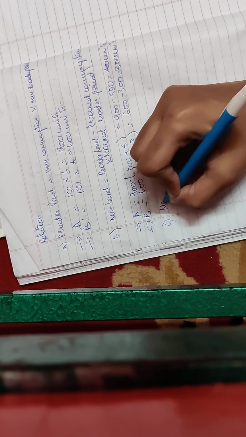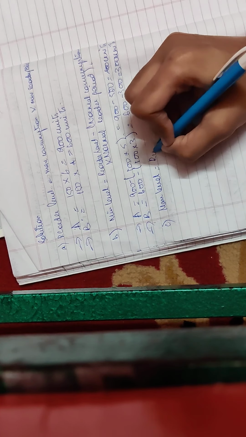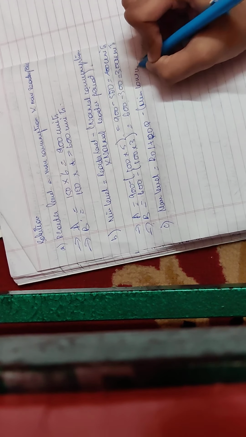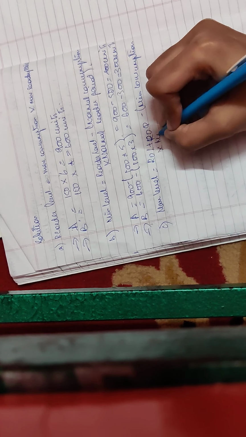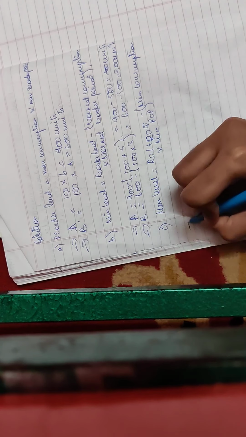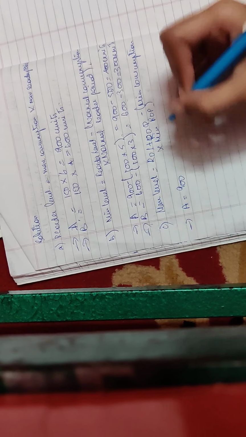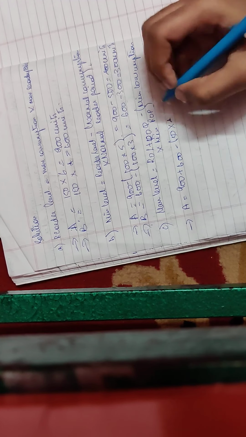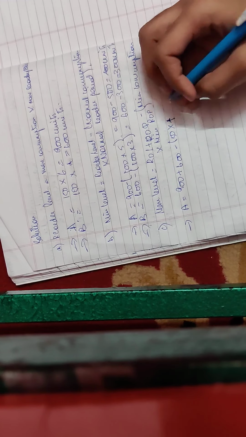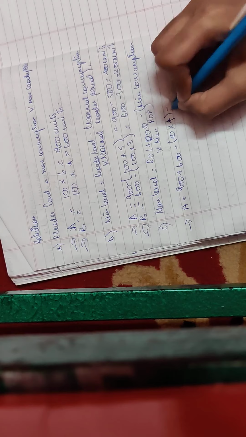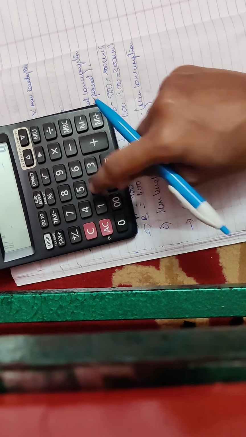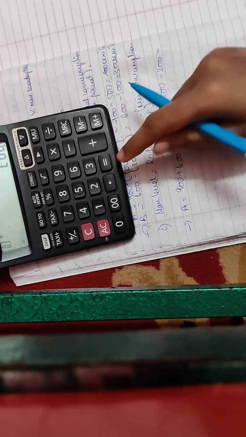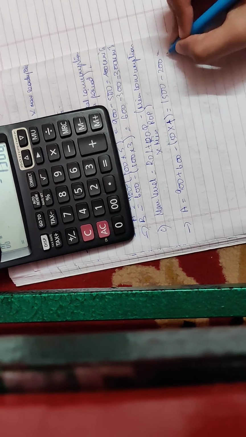For your maximum level, it is reorder level plus reorder quantity, minus minimum consumption into minimum reorder period. Now for A, the reorder level is 900 plus reorder quantity 600 minus minimum consumption 50 into reorder period 4, that is the minimum reorder period. Now close the brackets and substitute. 900 plus 600 is 1500, minus 50 into 4, that is 200, which gives you 1300 units.